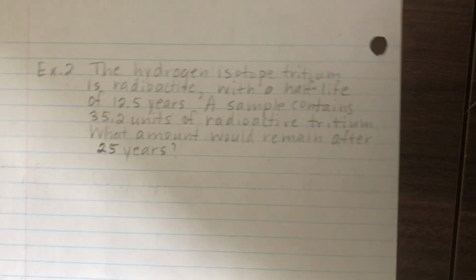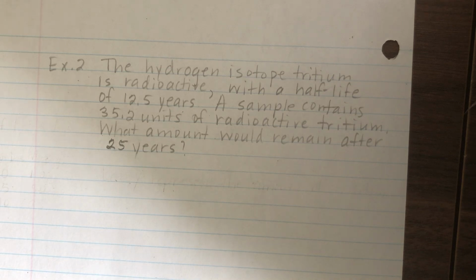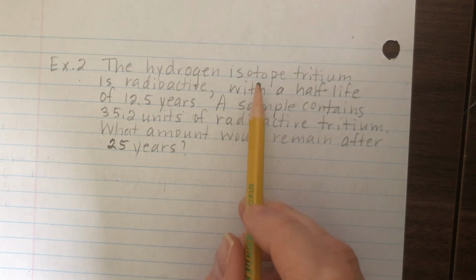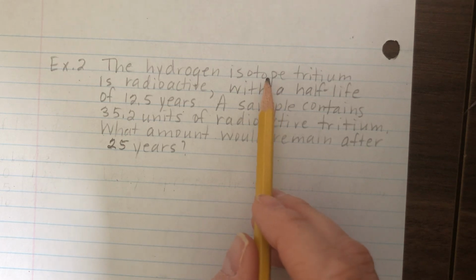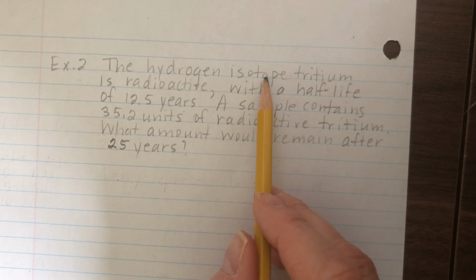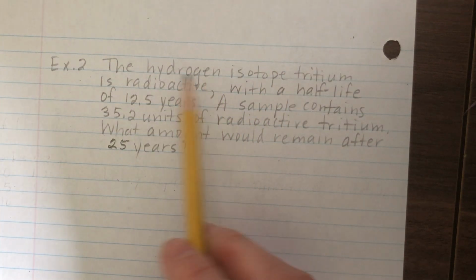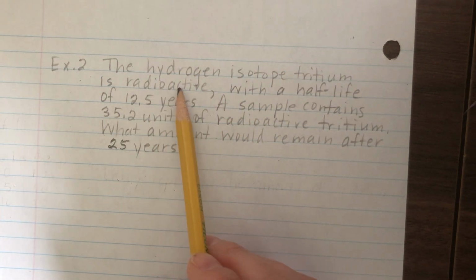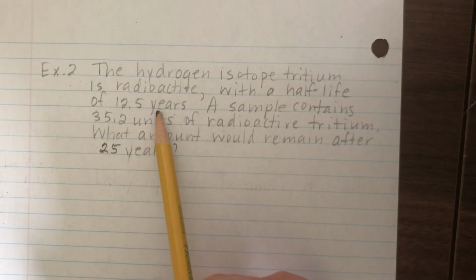Okay, the next example says the hydrogen isotope tritium is radioactive with a half-life of 12.5 years. A sample contains 35.2 units of radioactive tritium. What amount would remain after 25 years? So let's go over some of the terms in here. The word isotope is simply similar to the element tritium, but it has more neutrons in it. The important part is that it's radioactive, so it has a half-life of 12.5 years.